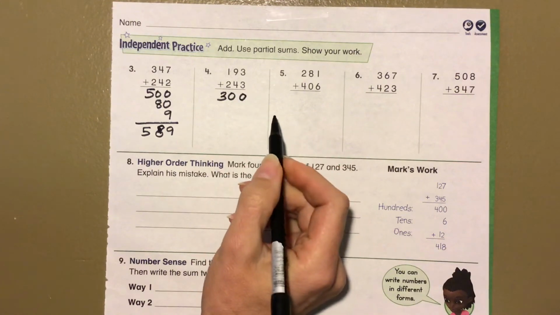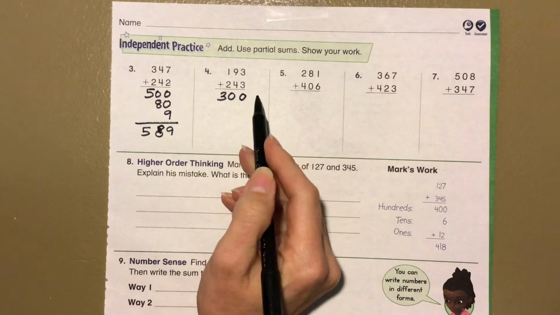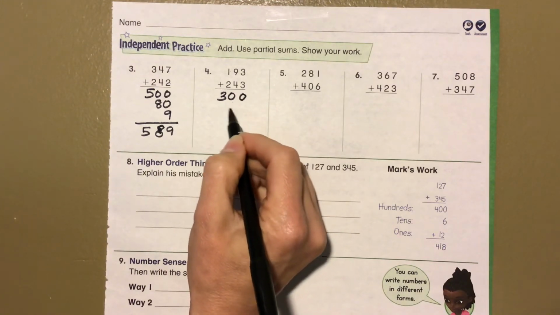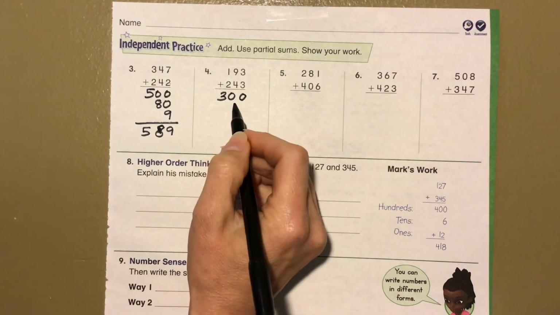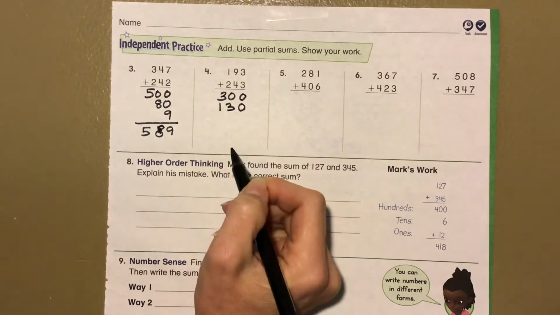So we add in 2 place values. 9 plus 4 is 13. Now, can I put 13 here? I can't put 2 numbers in our tens box. So I have to make it 13 and a 0.